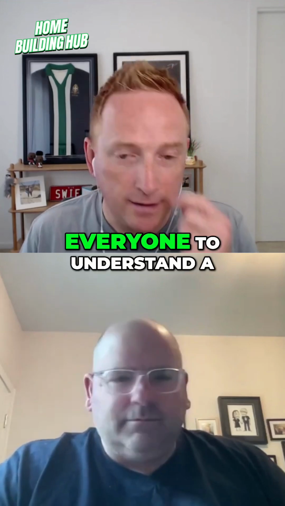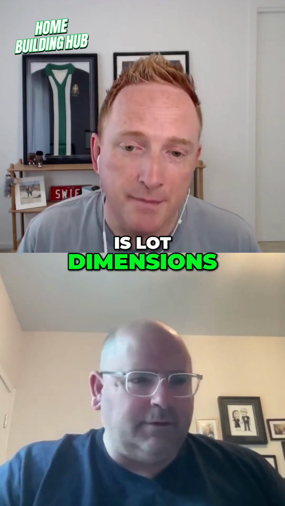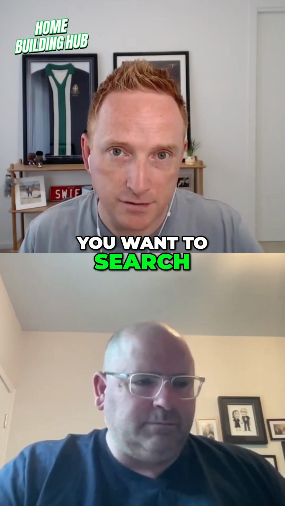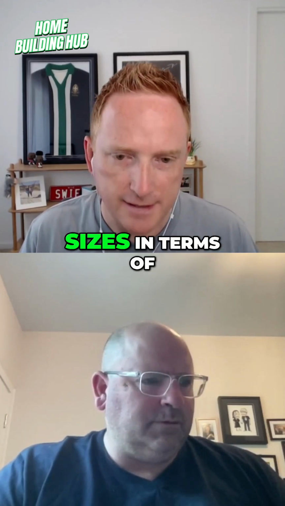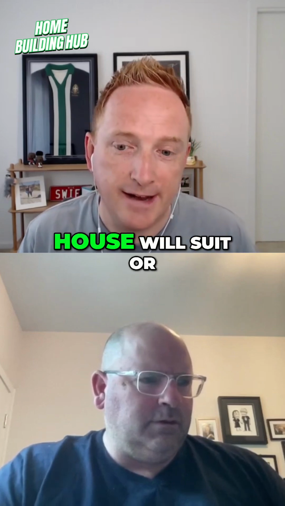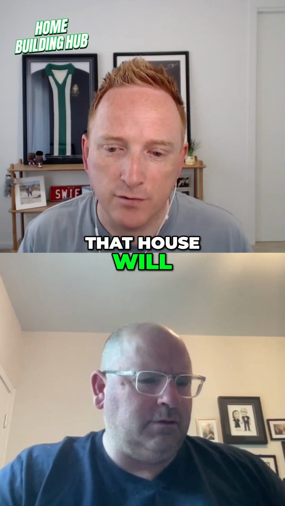The next one for everyone to understand a little bit more on is lot dimensions. So when you click on a floor plan or when you go to the filters and you want to search on there somewhere, it will give you some different sizes in terms of what lot size that house will suit or that house will fit on.